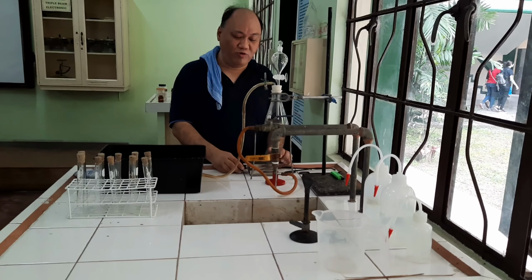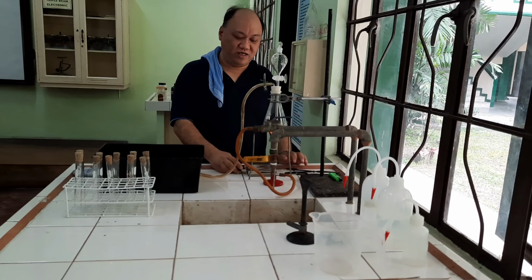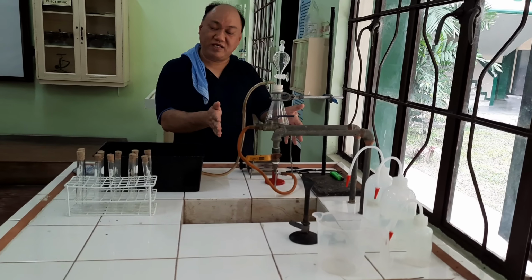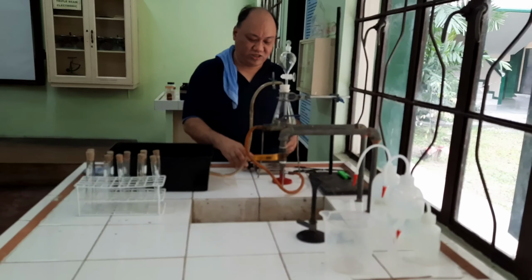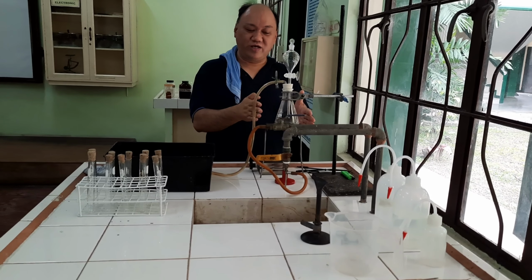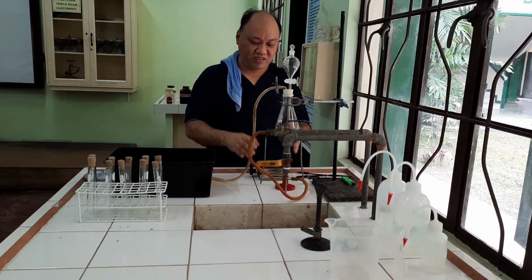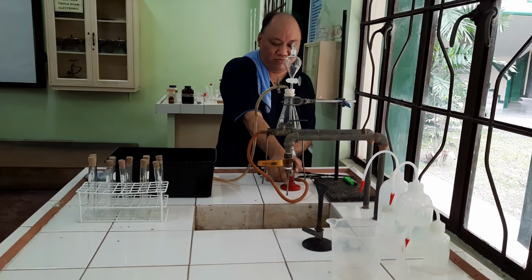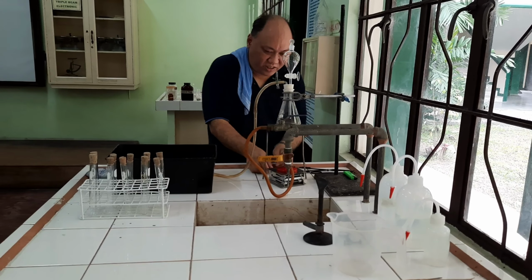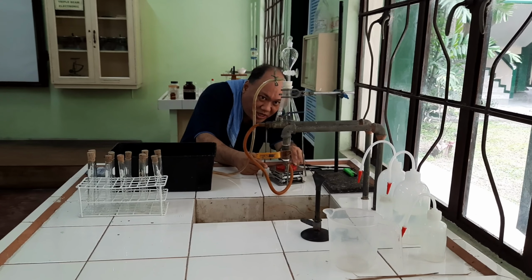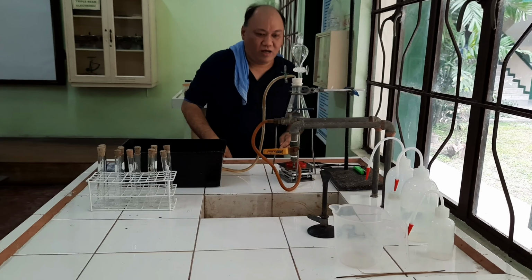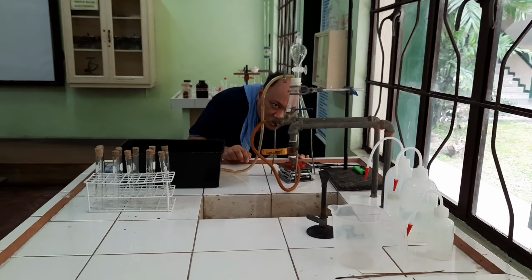Good afternoon, class. Now we will proceed with our oxygen generation for this experiment, experiment number 7. As I have explained earlier, we have here our oxygen generation apparatus. We have our potassium chloride, manganese dioxide mixture inside our reaction flask. Now I will adjust the position of our burner to intensify the heating of the mixture inside this flask as we intend to generate oxygen.